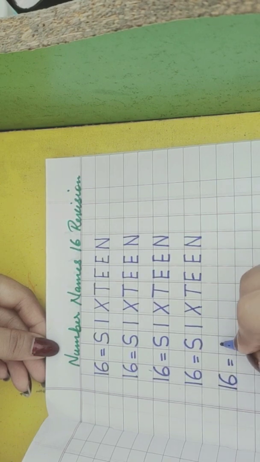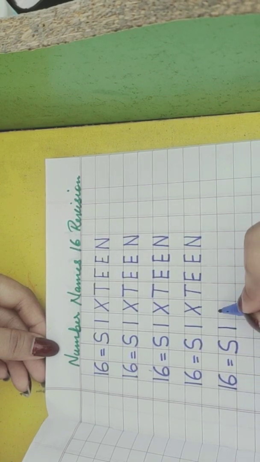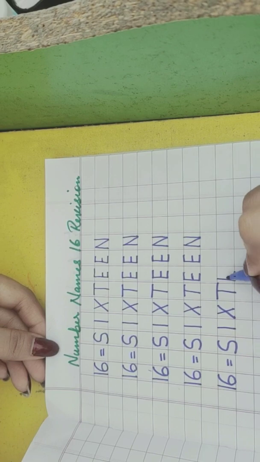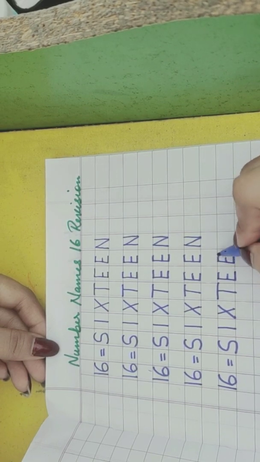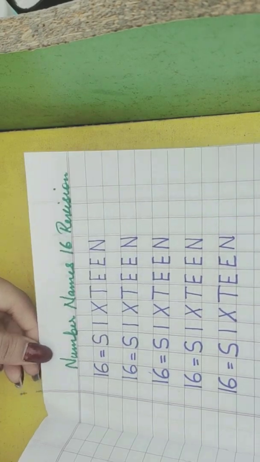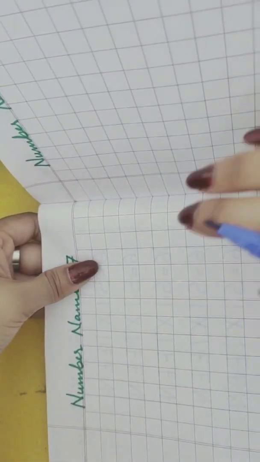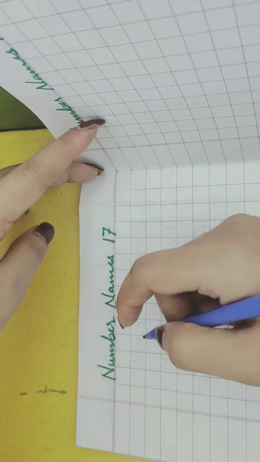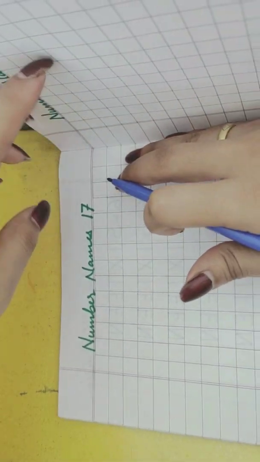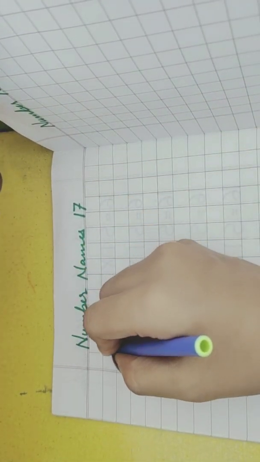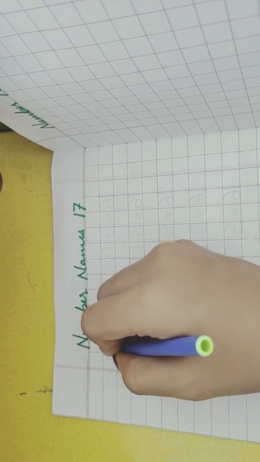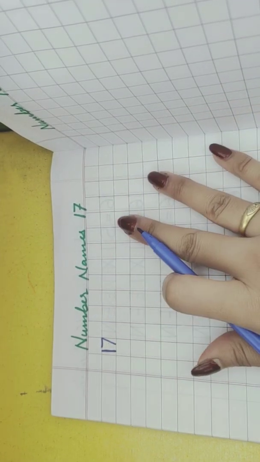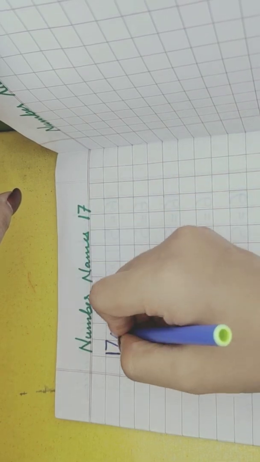Today we will start with the number names of 17. Again, I want you to repeat with me. Now tell me, 1 7 is 17. 1 7, 17. Again, 1 7, 17.